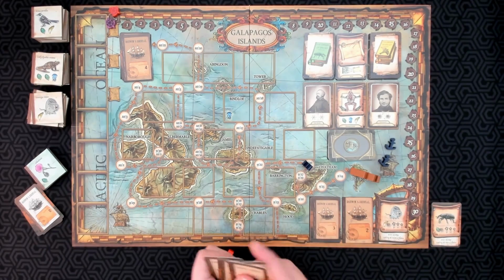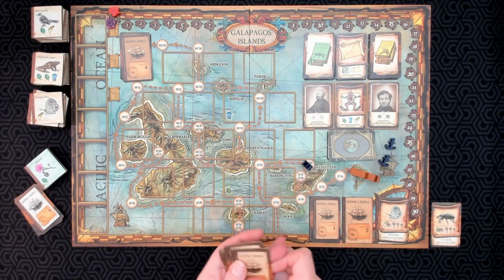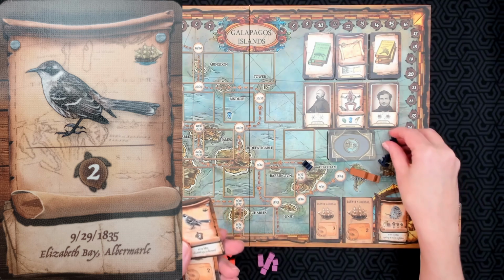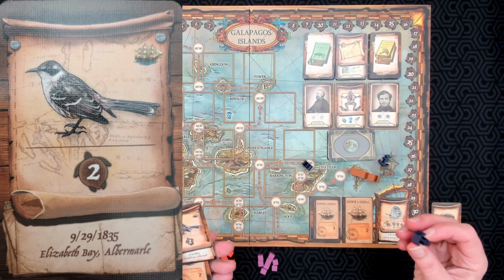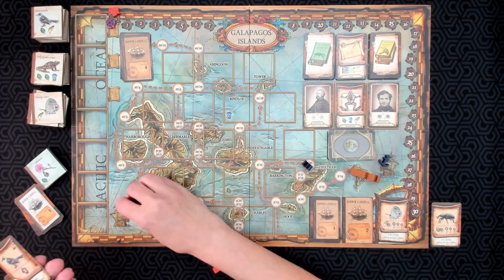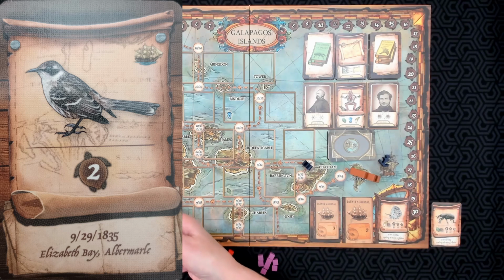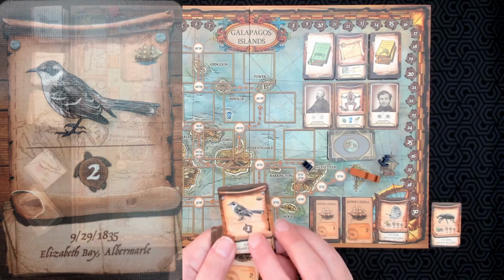For our second objective, give these a little shuffle. We have September 29th, 1835, Elizabeth Bay, Albemarle. I don't know why that's so hard to pronounce. September 29th, here we go, right over here. And that objective says that when the beagle gets to that location, whoever made the beagle advance to that location will get 2 points.